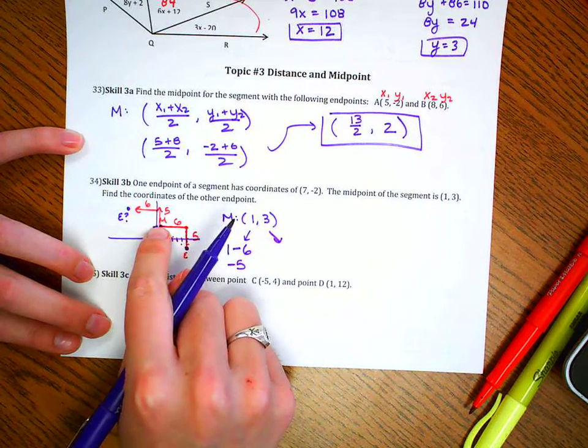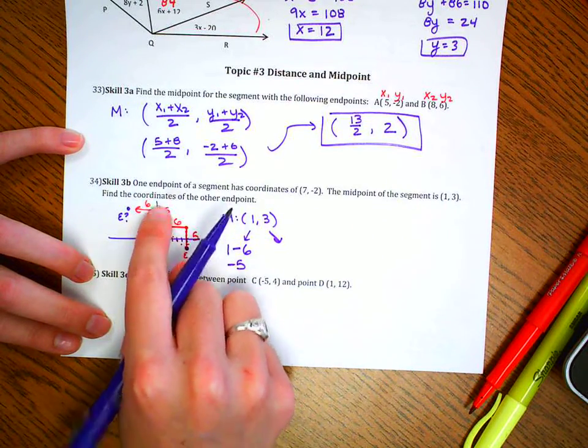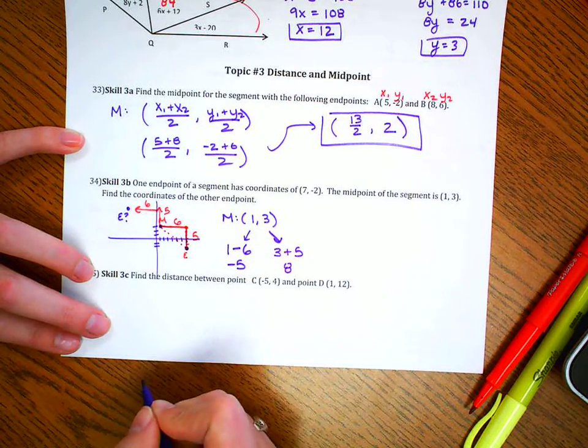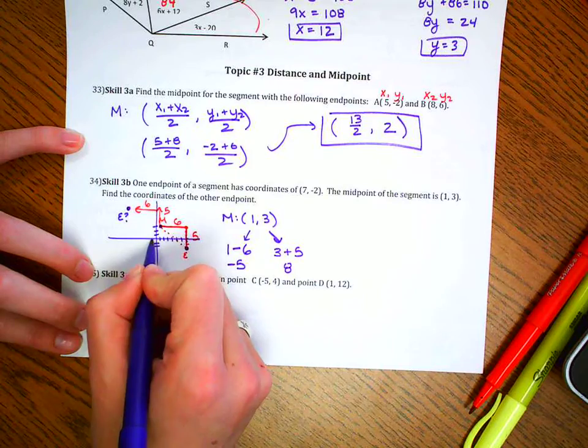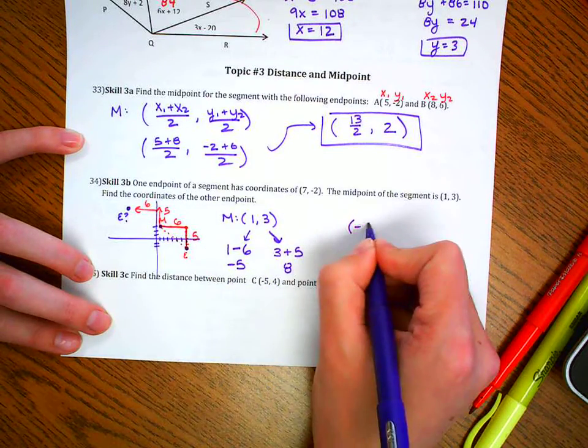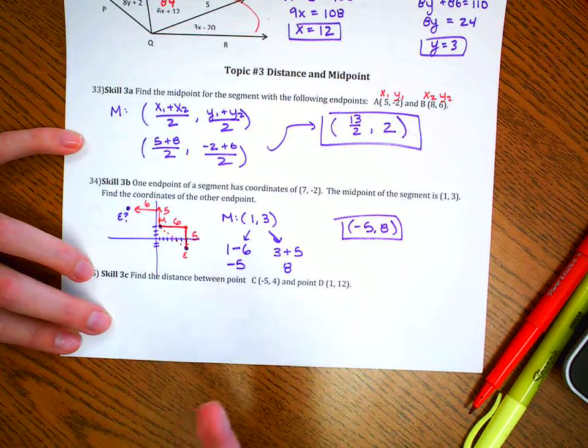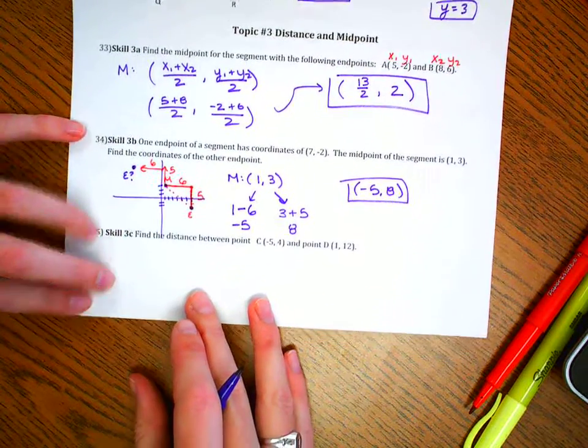If I'm at 3 here, I need to go up 5 more. That's going to give me a value of 8. So this coordinate here is back 5, up 8. And we can talk more about this and do this the long way later in class, but that's a little bit of a shortcut if you're able to follow along with that.